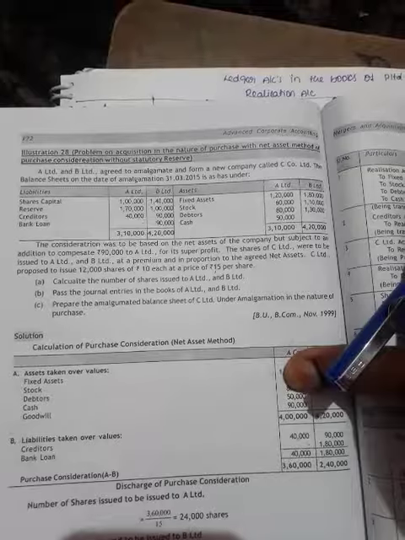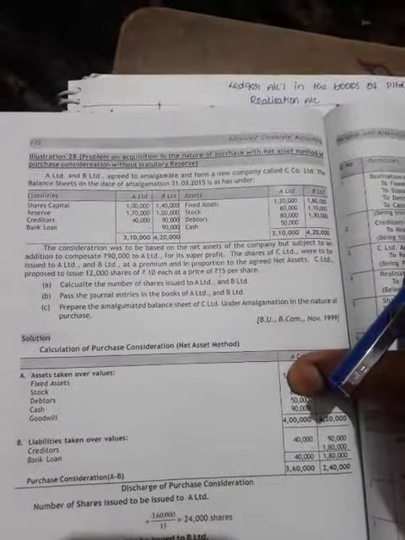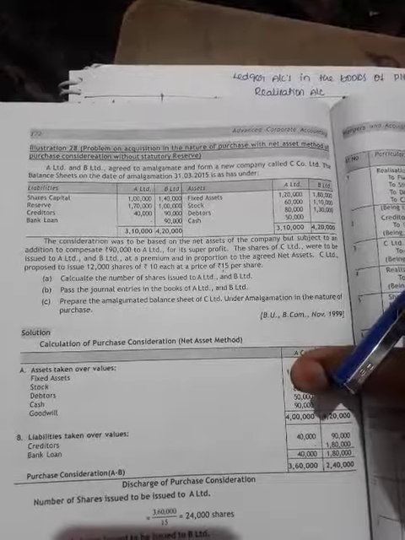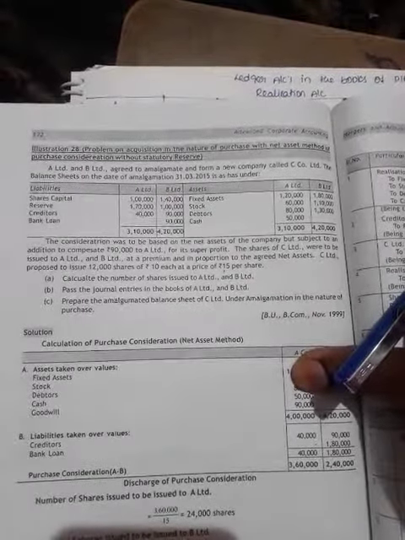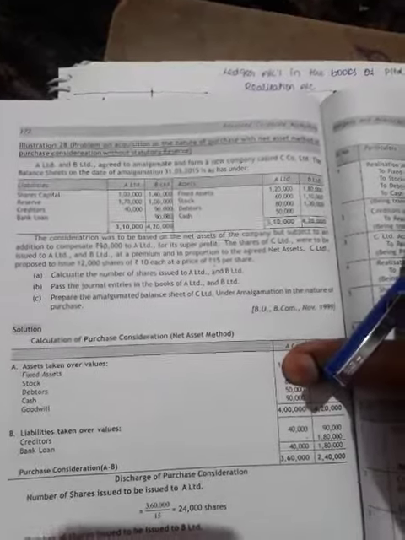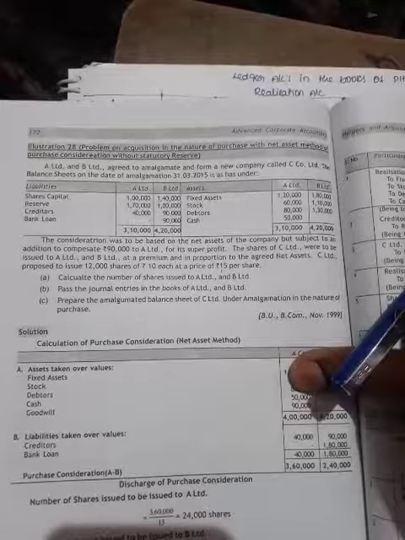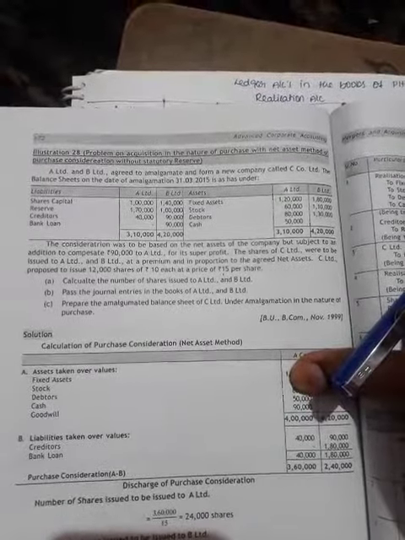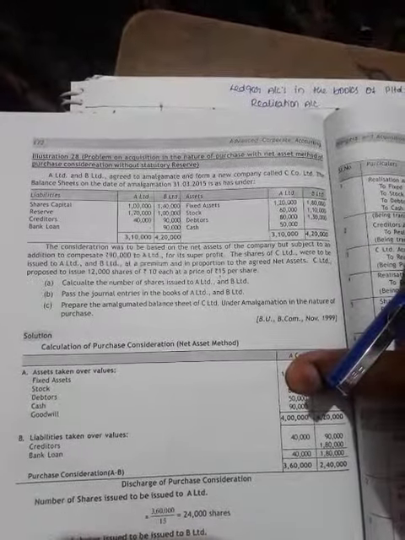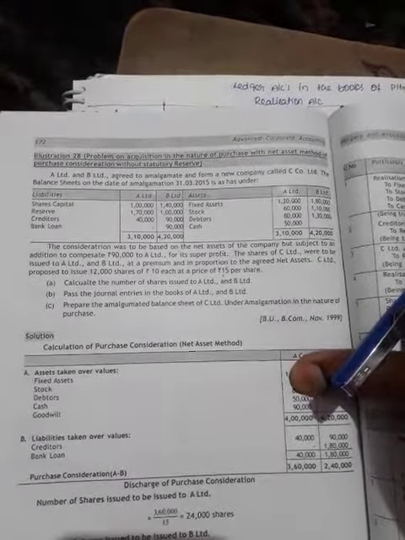Again, the purchase consideration to be calculated on the net asset method, but subject to an additional compensation of 90,000 to A Limited for its super profit. So you know that super profit means that is goodwill. The excess of profit we call it as a goodwill, that they are paying 90,000 to A Limited, that is as goodwill, that is only for A Limited. Along with the assets, even they are paying for the goodwill also.